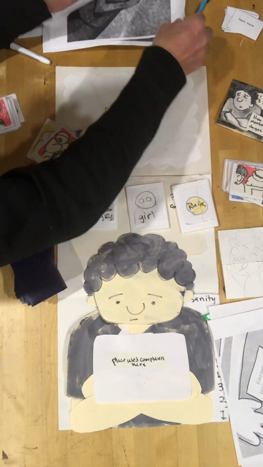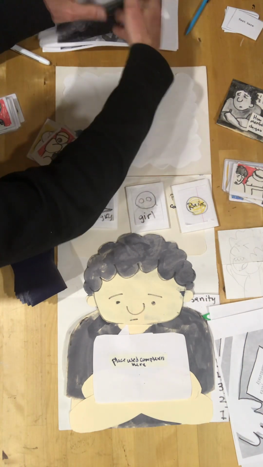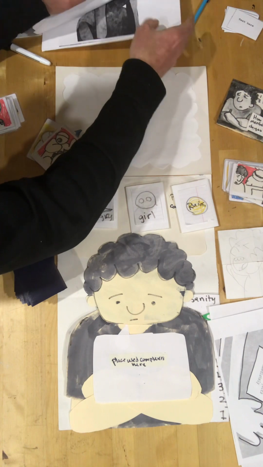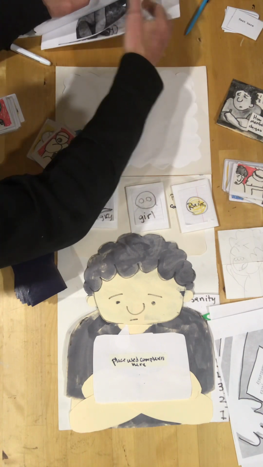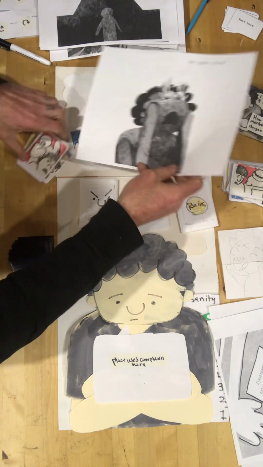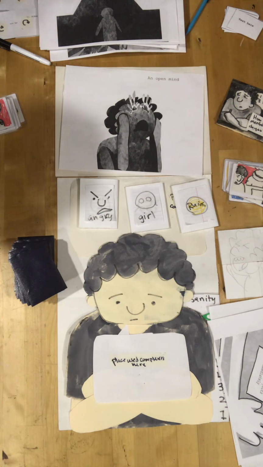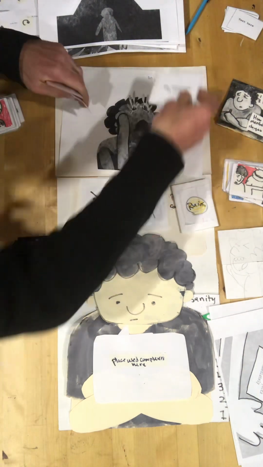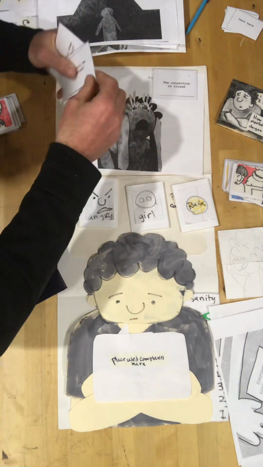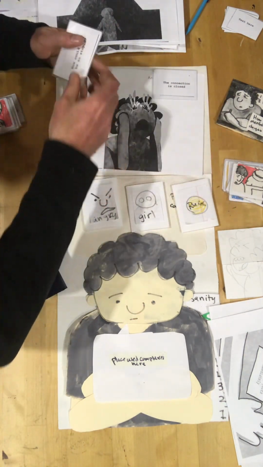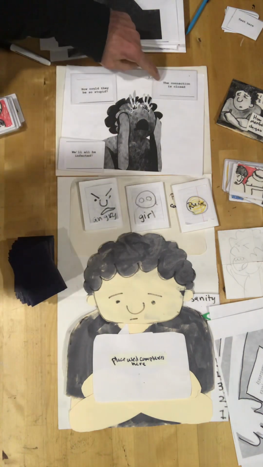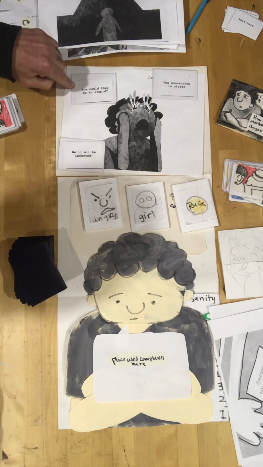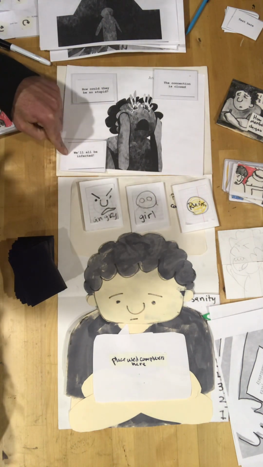And you'd be going through these stories. And you're like, all right, bam, there's this thing. There's the image. And then you'd be writing, and it's at an open mind, right? The connection is closed. How could they be so stupid? We'll all be infected.